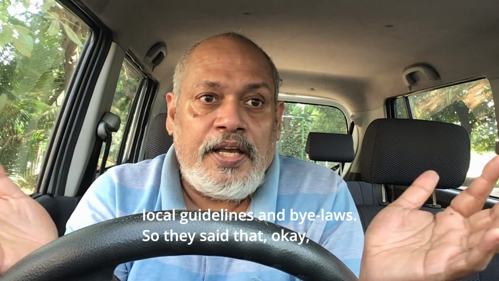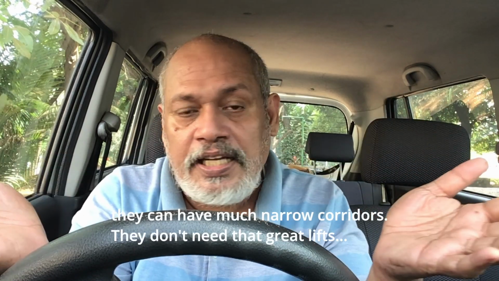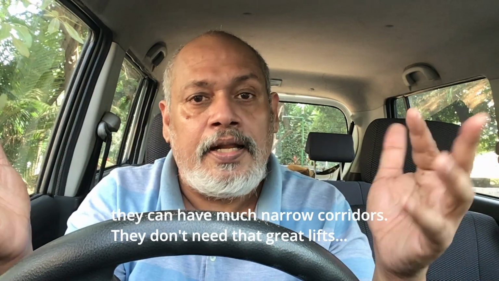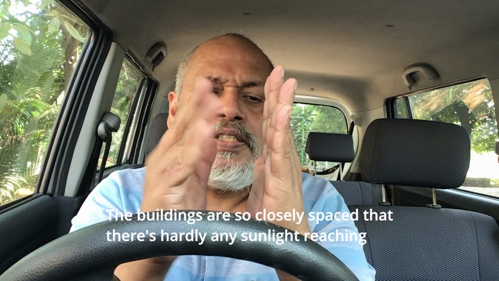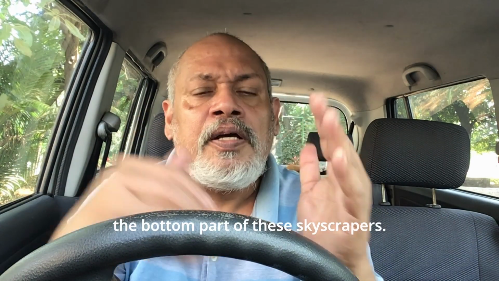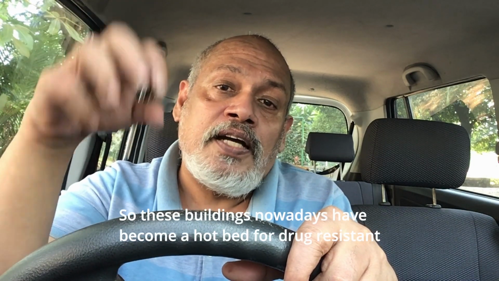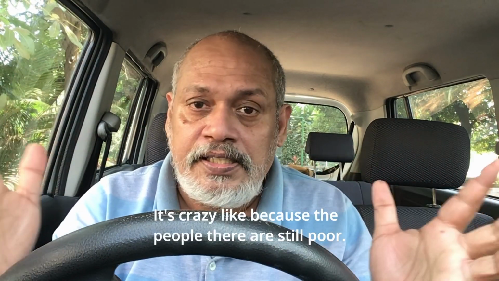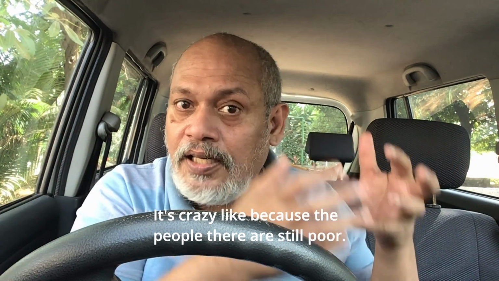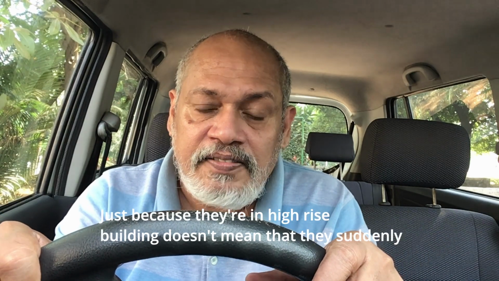So they said that, okay, they are poor people, they don't need that kind of space, so they can have much narrower corridors, they don't need great lifts, all kinds of weird things. The buildings are so closely spaced that there's hardly any sunlight reaching the bottom part of these skyscrapers. So these buildings nowadays have become a hotbed for drug-resistant tuberculosis. It's crazy, because the people there are still poor. Just because they're in a high-rise building doesn't mean that they suddenly become rich.